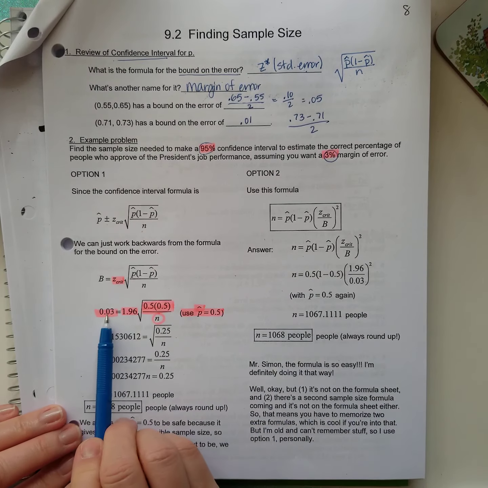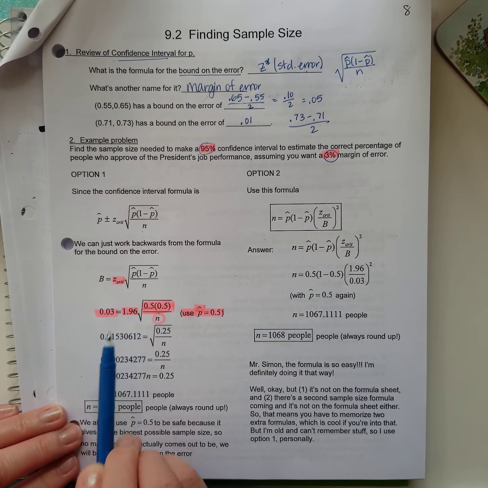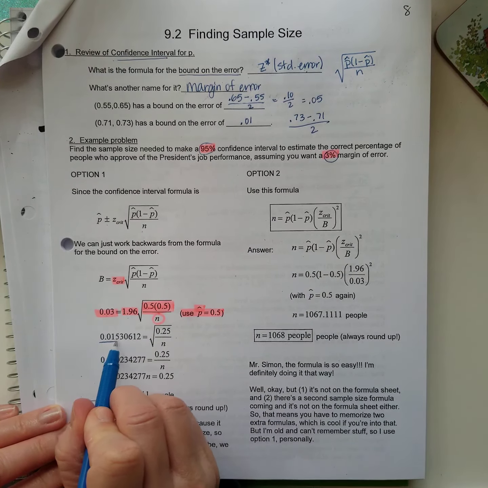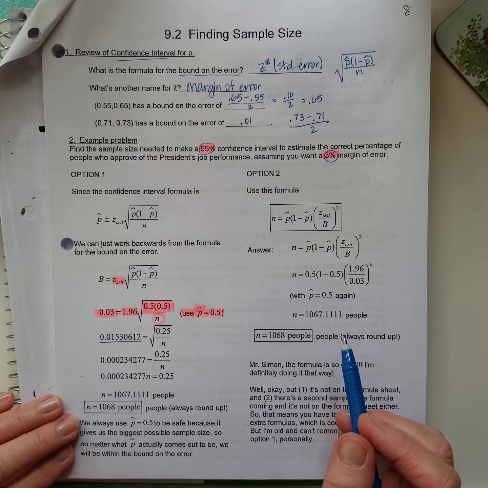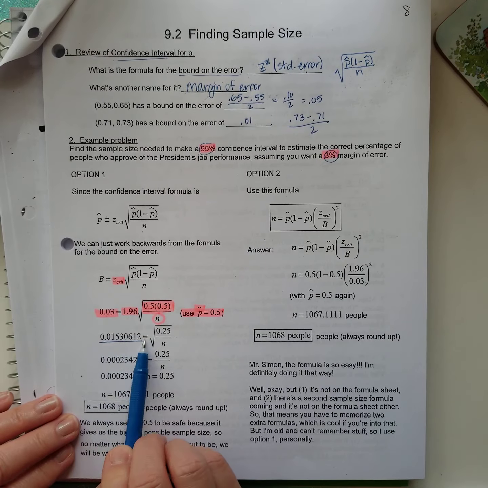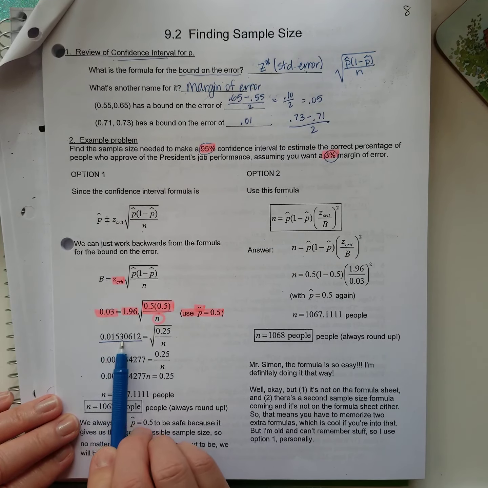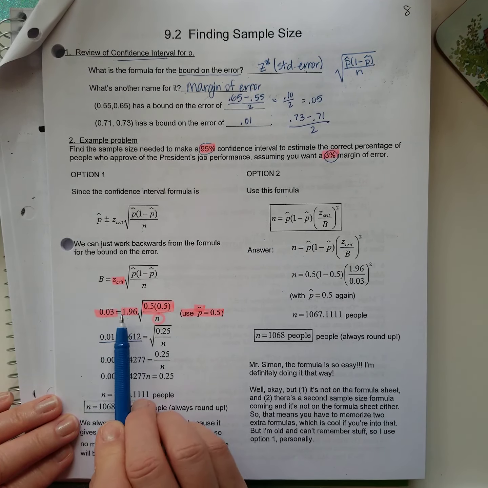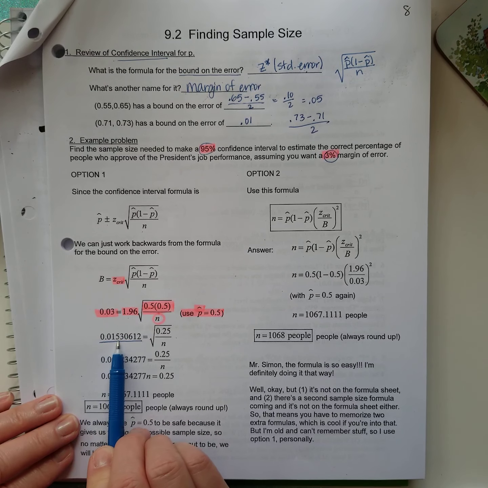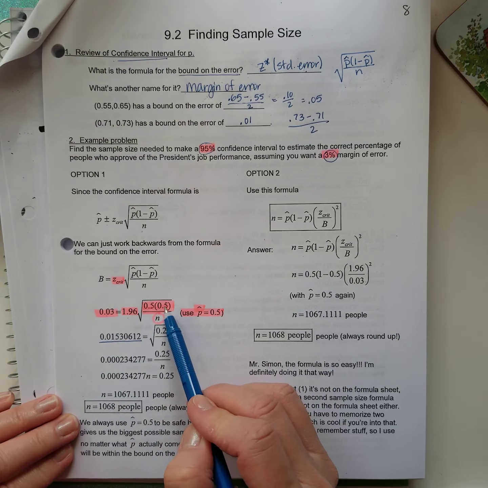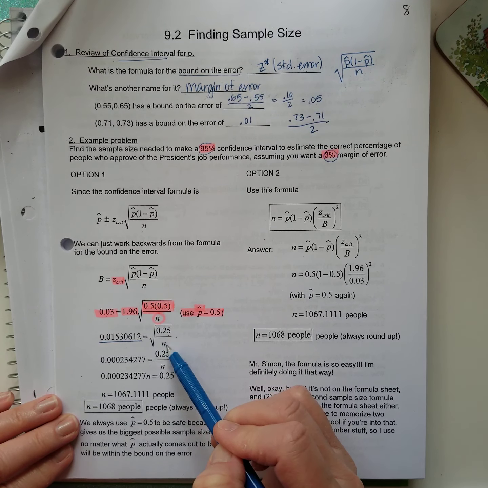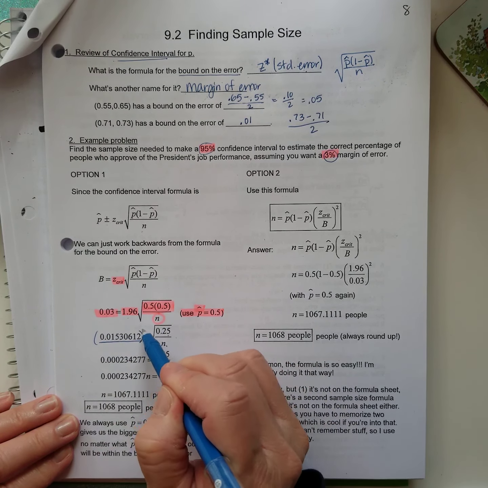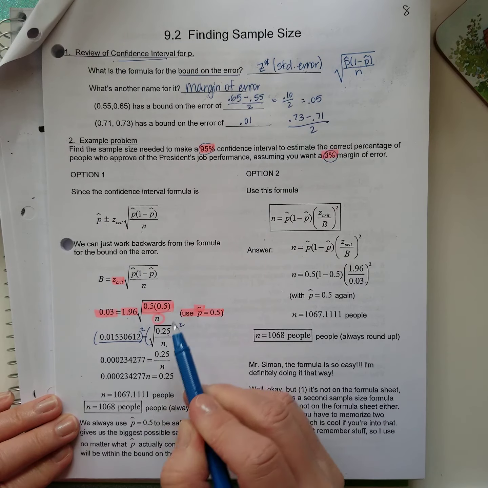We take our 0.03, divide by 1.96, and we get this. We like a lot of extra decimal places here. You can just leave that in your formula if you want to. In your calculator, you don't even have to round it, but leave a lot of extra decimal places. So this equals 0.5 times 0.5, which is 0.25 in the numerator, still dividing by n. We want to square both sides to get rid of that radical.